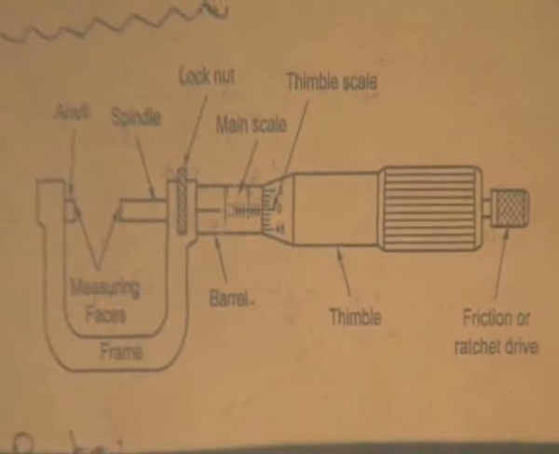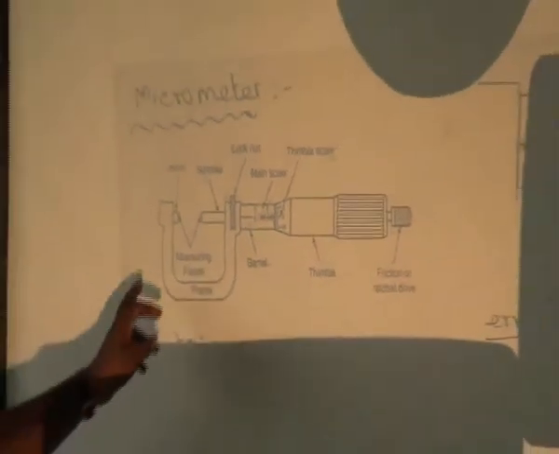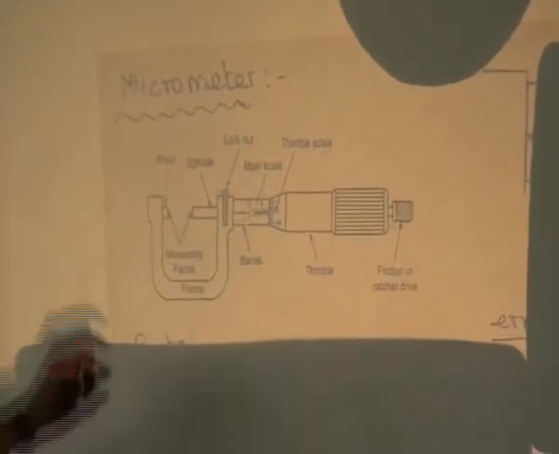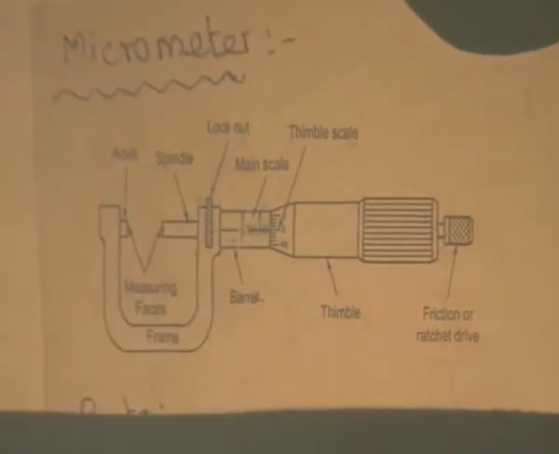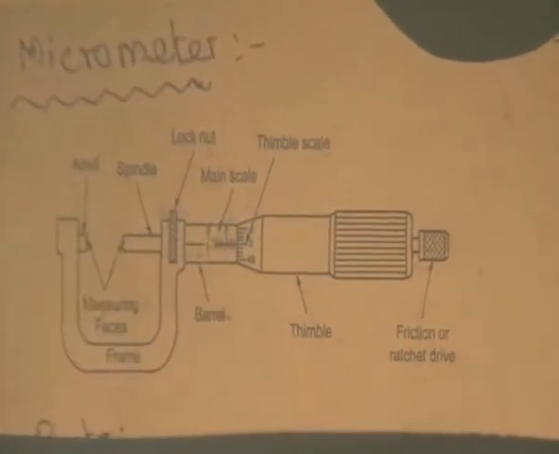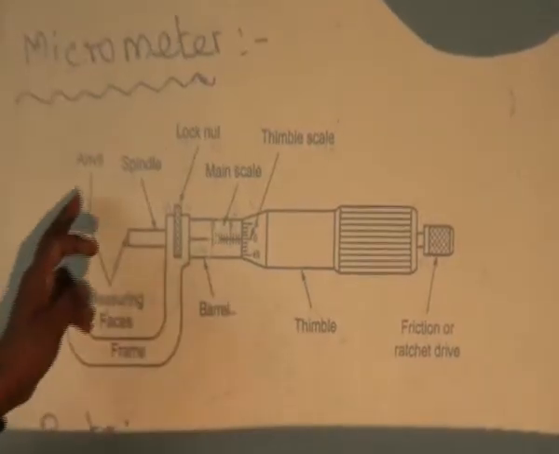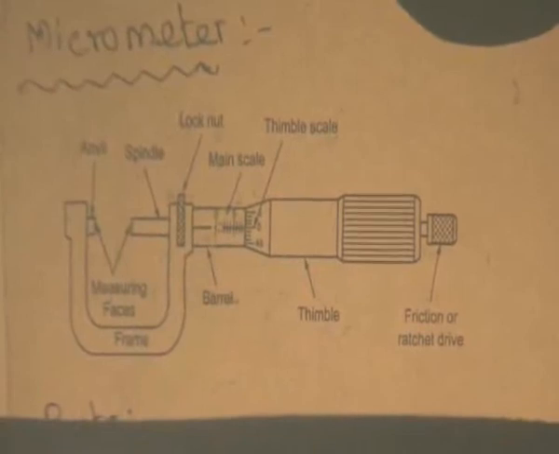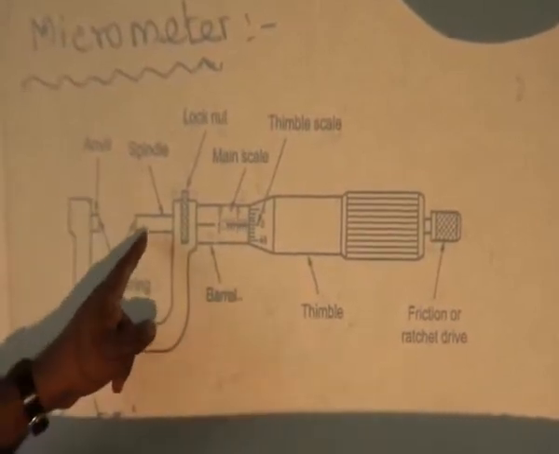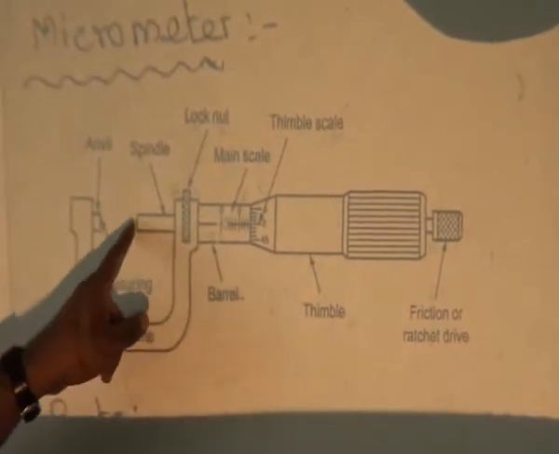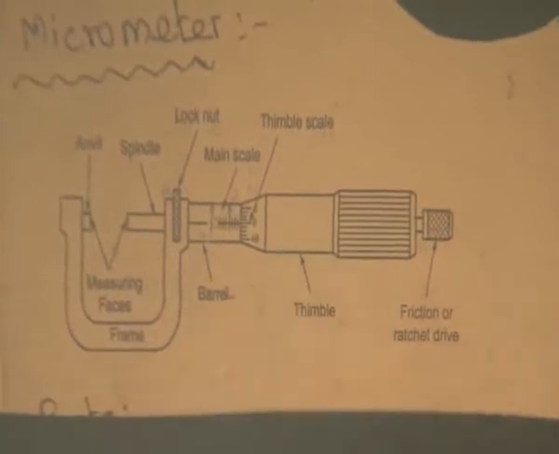Now we have to measure the component. The lightweight components we have to measure by using this type of micrometer. Now we have to fix the component between these two faces. One face touches the fixed anvil. Only flat surface components we can measure using this type of micrometer. One surface touches the fixed anvil, and the other surface touches the spindle, based on the rotation of the thimble.